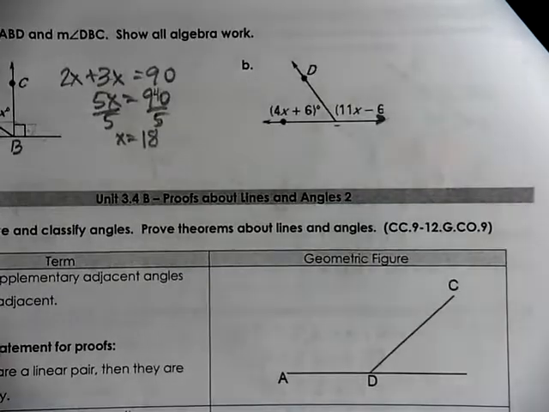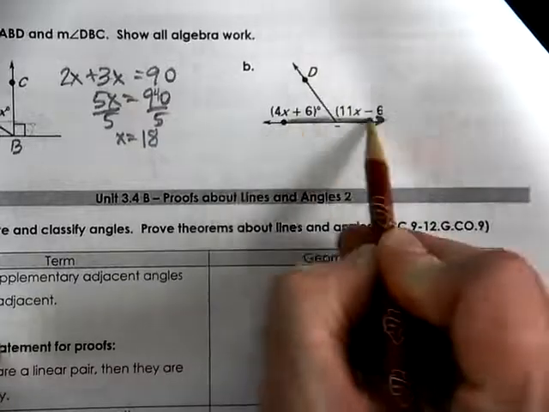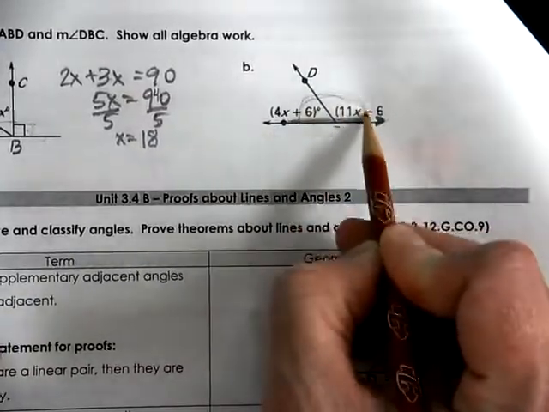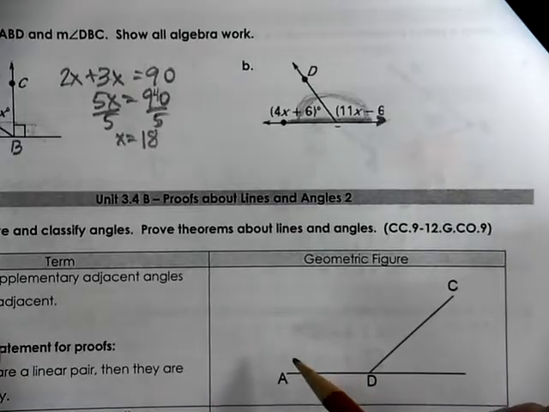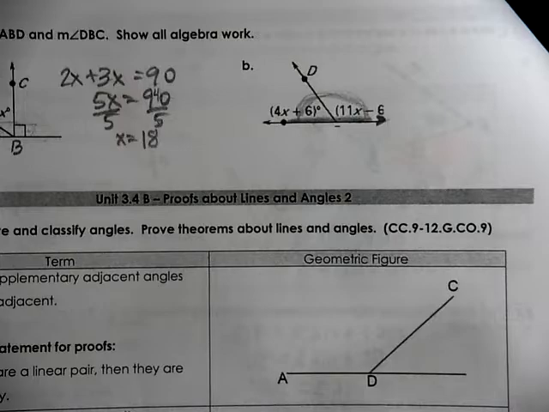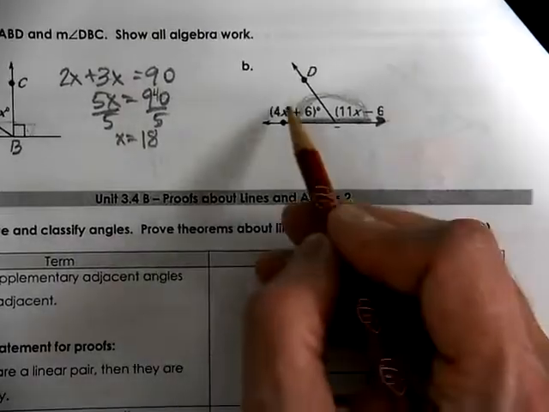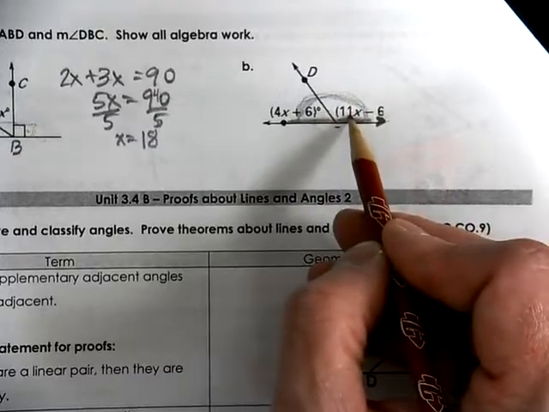Here we have 2 angles that make a straight line. They also make half a circle. So you know that their sum is 180. These would be considered supplementary. They also have another special name. We'll call them tomorrow. These are supplementary angles that add up to 180.